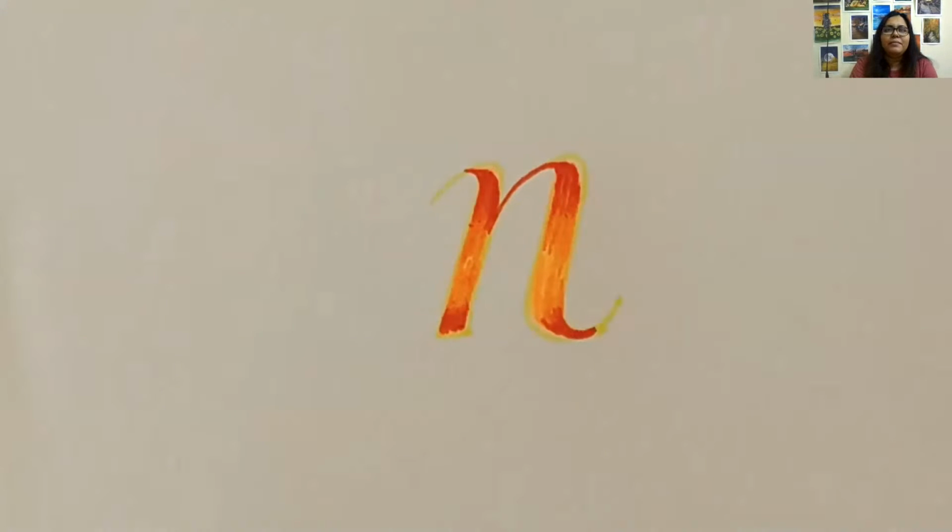Got it, everyone? Just everybody draw the letter N. Everybody get the letter N shaded nicely. Very good. Most of you are getting it nicely. Remember, after applying the red color, you have to apply orange color also. Otherwise, it will look as if you've just applied red and kept it there. It will not mix. It will not give a shaded effect. Correct.